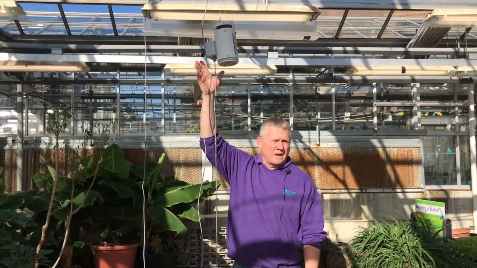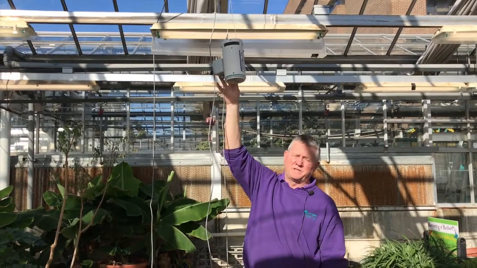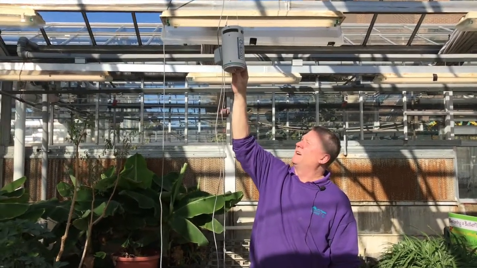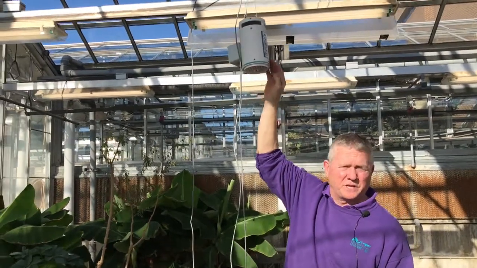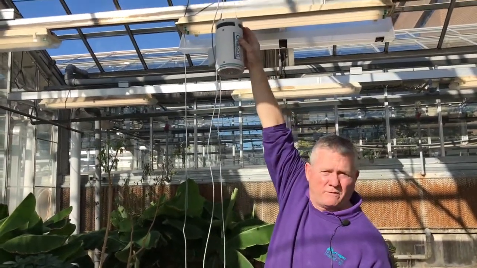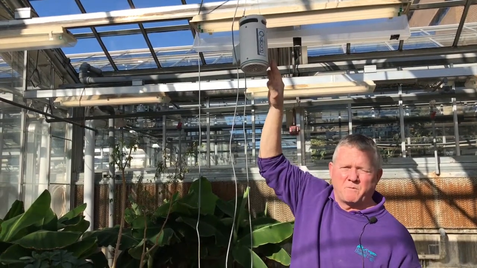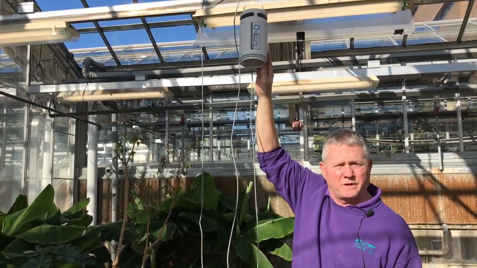So here's one of the greenhouse sensors. We've just recently put this new sensor in. So this sensor is an aspirated sensor, meaning there's air flowing through it. There's a little 12 volt or 24 volt fan in there drawing the air through to give a more accurate reading of the temperature in the greenhouse.